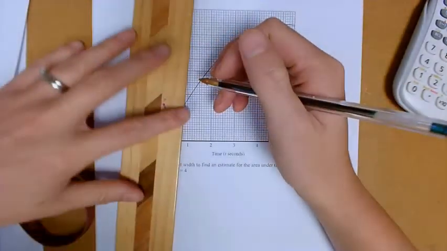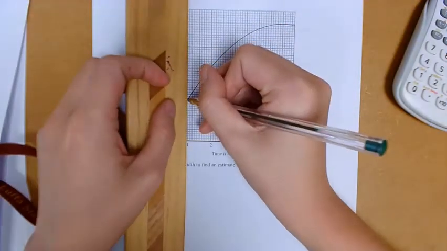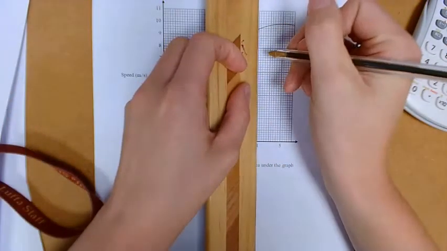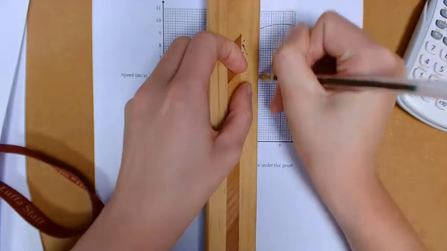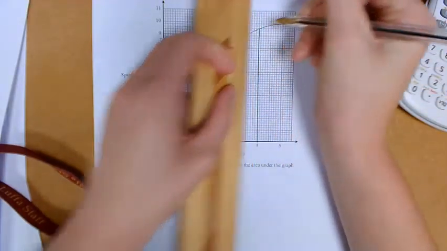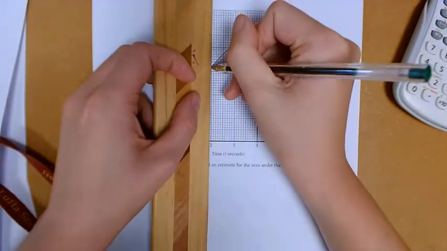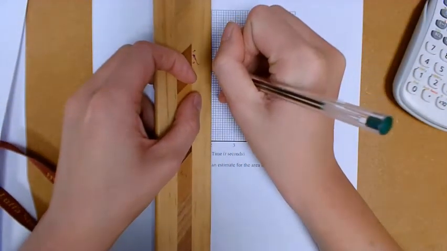So I want to start finding the area when T is 1 all the way up to when t is 4. And I'm using 3 equal strips. So we're going to make each of these sections an equal strip.